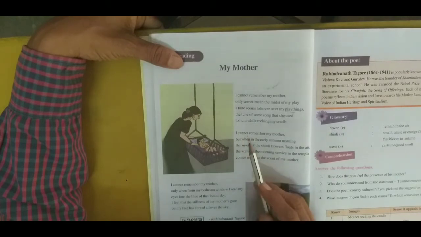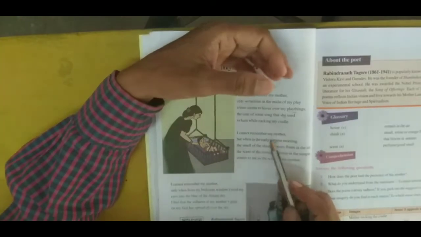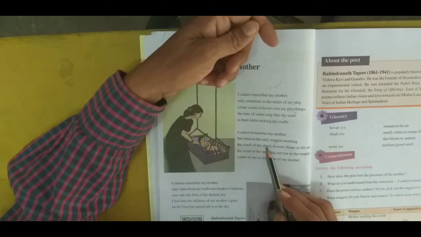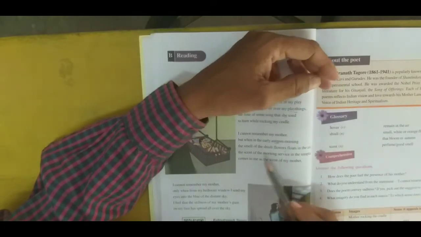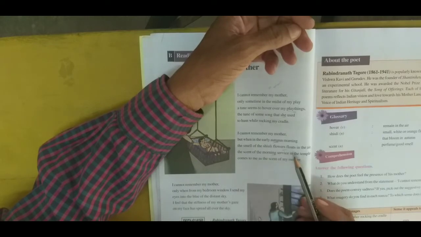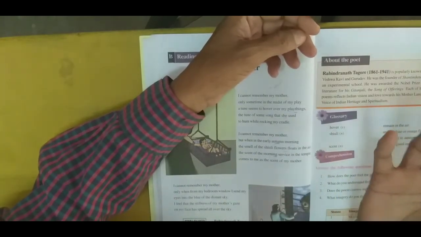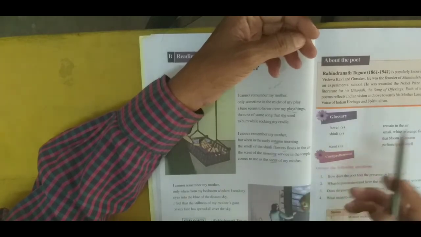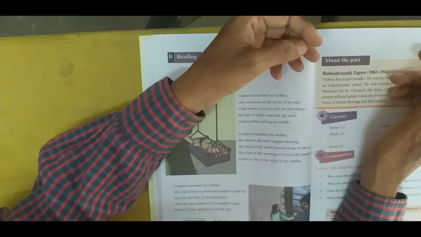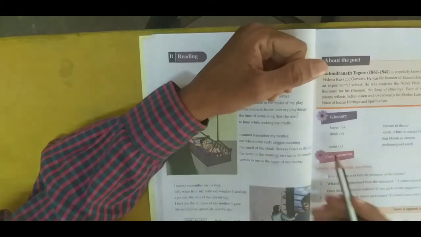I cannot remember my mother. But when in the early autumn morning the smell of the scented flowers floats in the air, the scent of the morning service in the temple. In temples they light agarbatis and flowers, and the smell is totally different, a very holy smell. Comes to me as a scent of my mother. A baby in the cradle cannot speak or see properly, but he knows when his mother is close by, by her touch and her smell. So the baby also recognizes his mother.